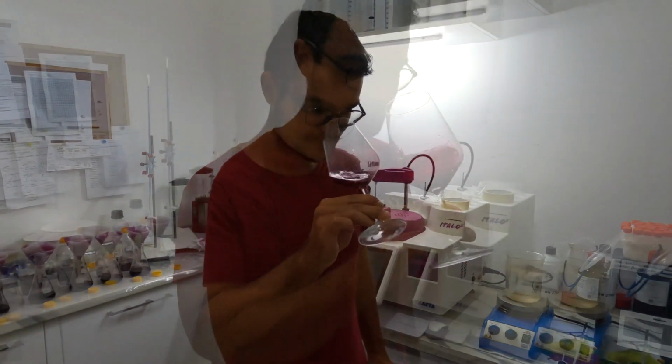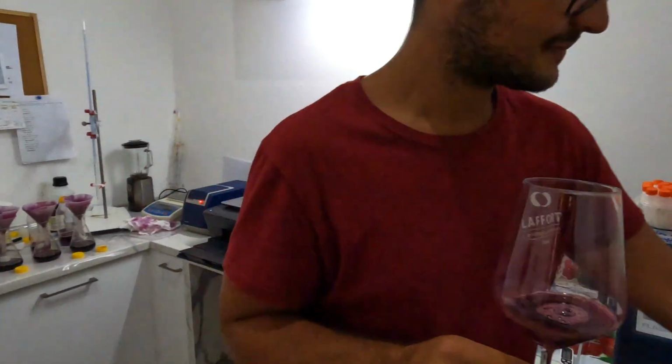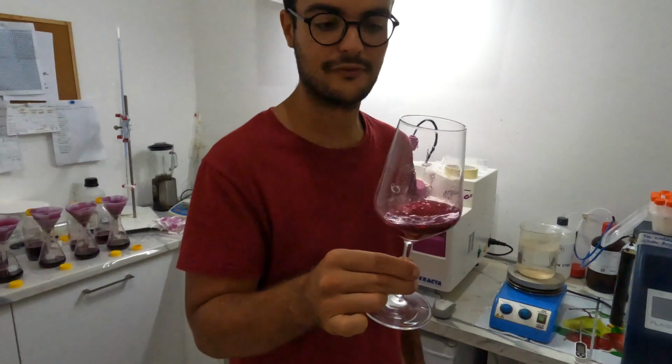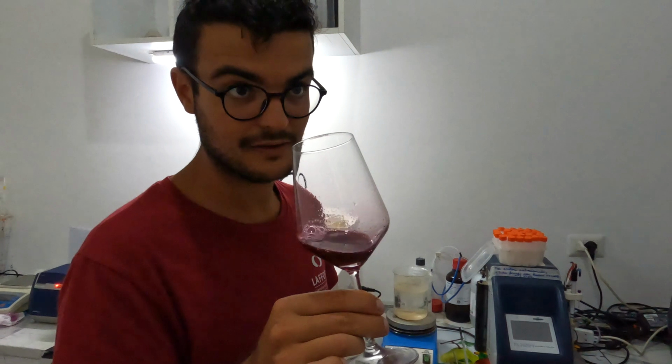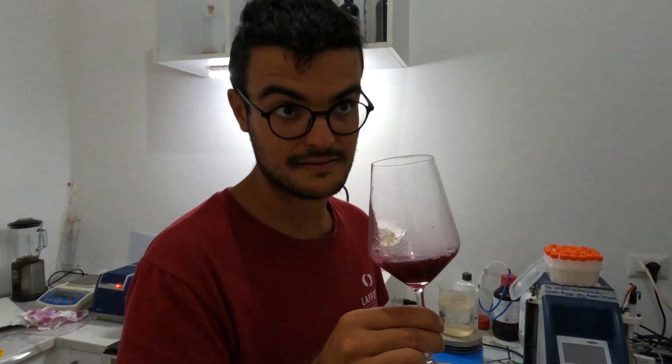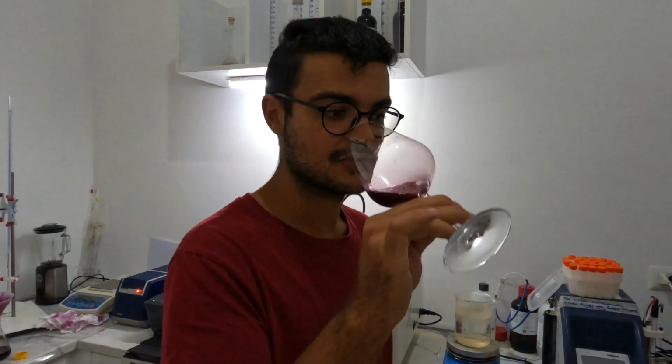So Rocco is tasting the wine now. Okay, which one is this one? It's the start of fermentation. Beginning of fermentation. So you can smell vegetal notes. The alcohol is not present, and in the mouth it is very sweet. Very sweet.